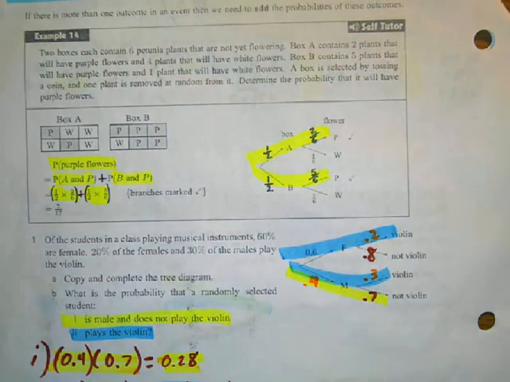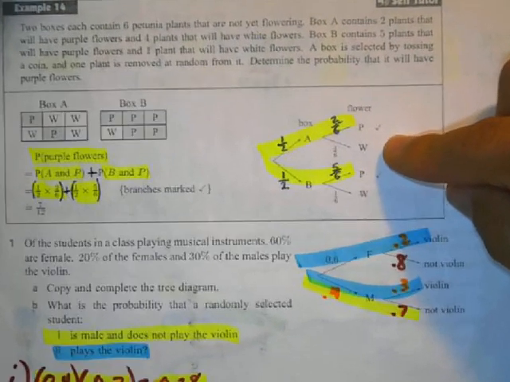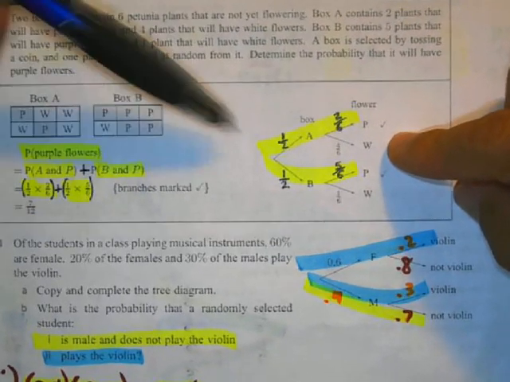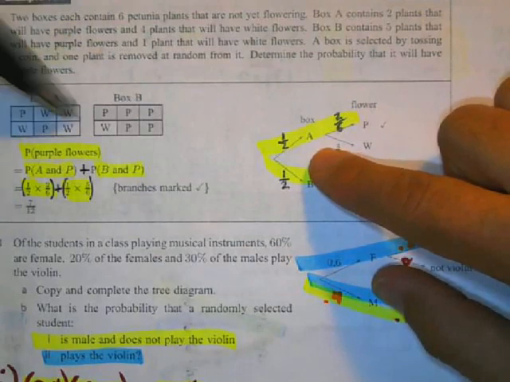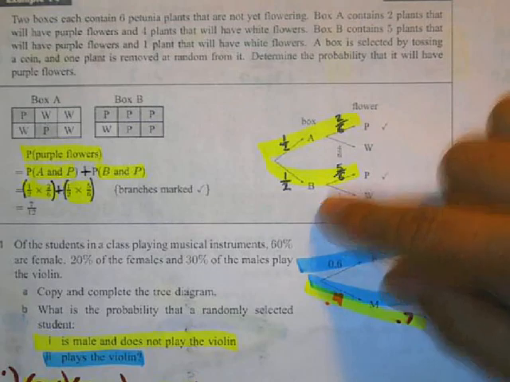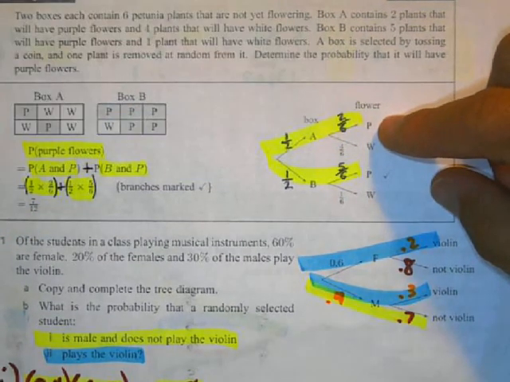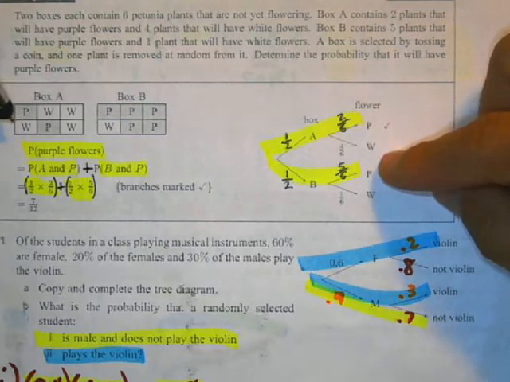Let's talk about this one here. So they've already made the tree diagram for you. So box A and box B is where the flowers come from, and P if it's going to be purple, and W if it's going to be a white flower.